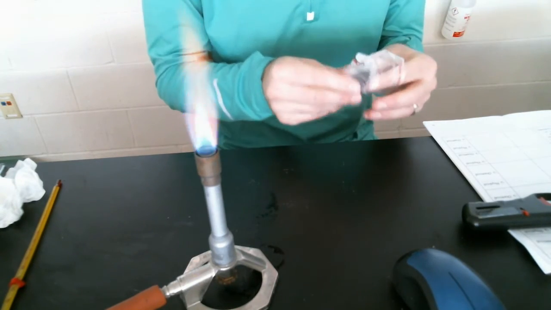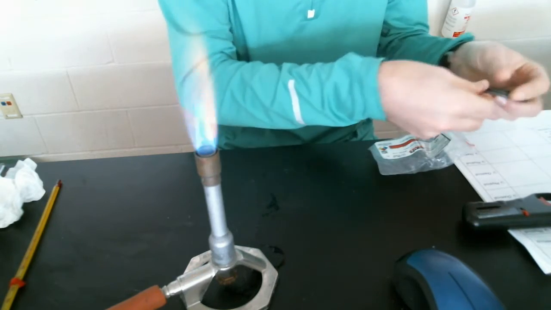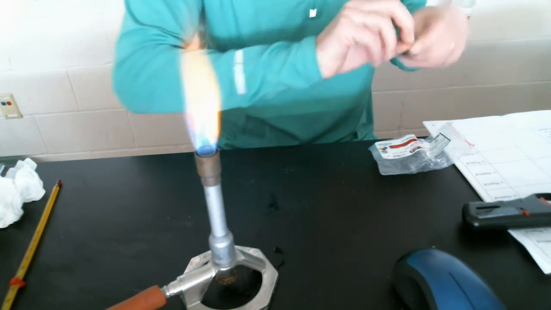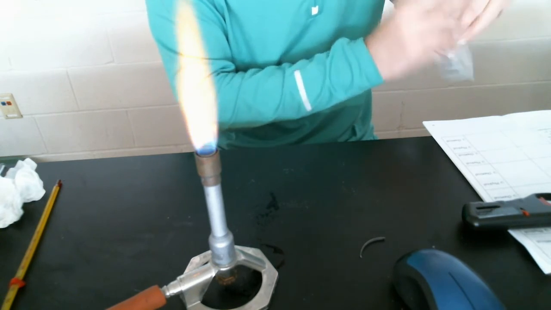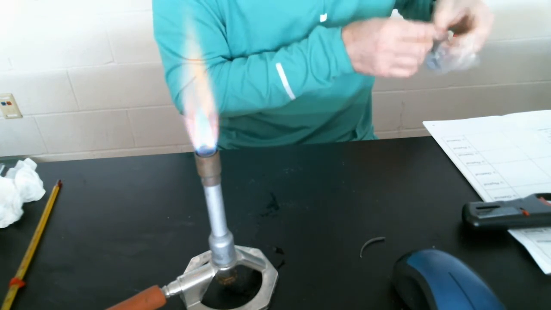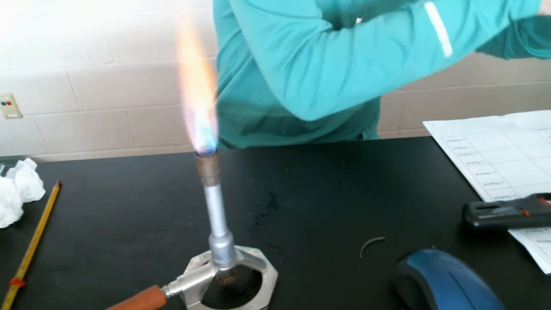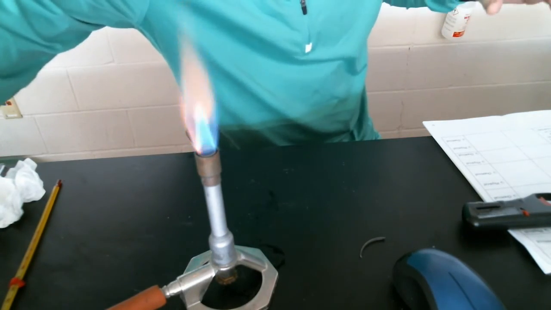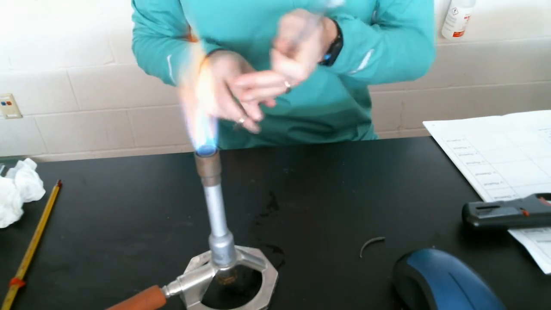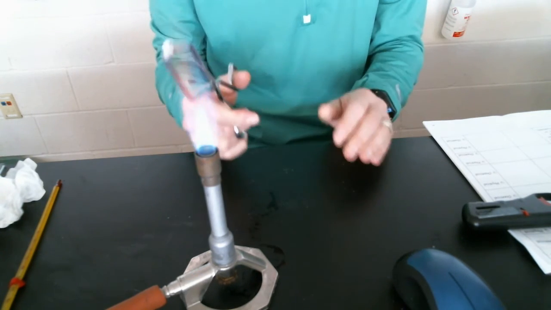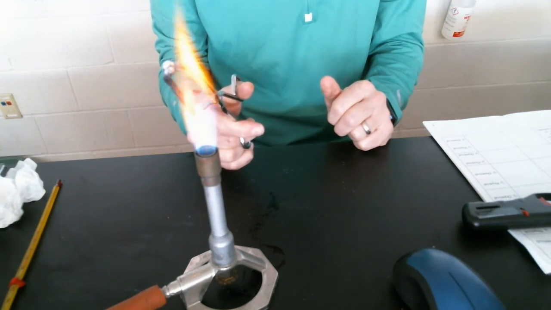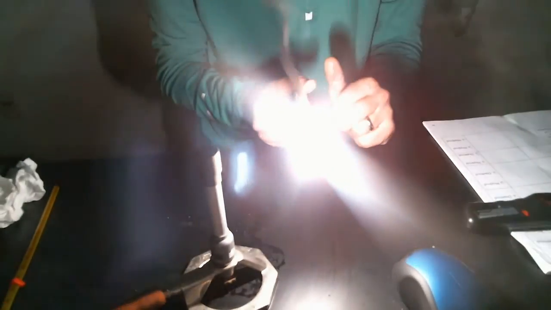And then our last one here. Number 11, some more magnesium ribbon. And we're going to put our magnesium ribbon into the Bunsen burner flame and take a look at what happens as a result. Look at that, wow.